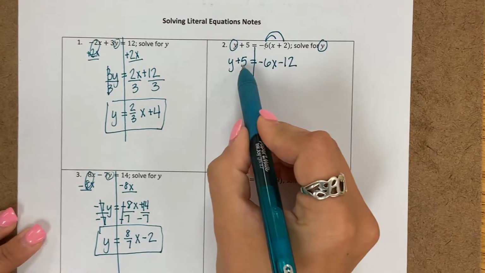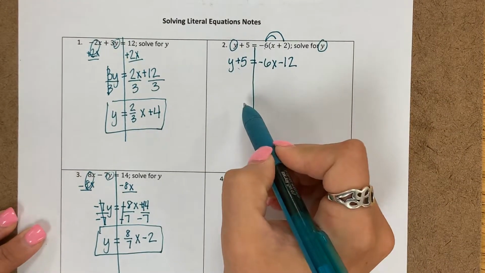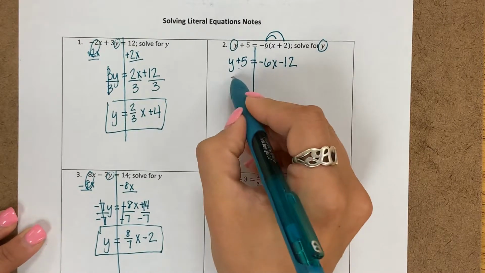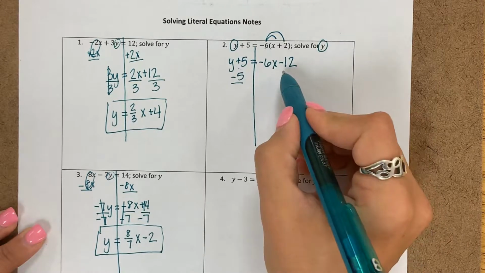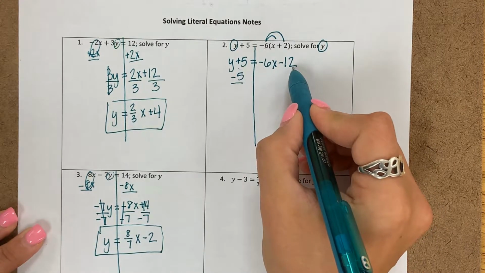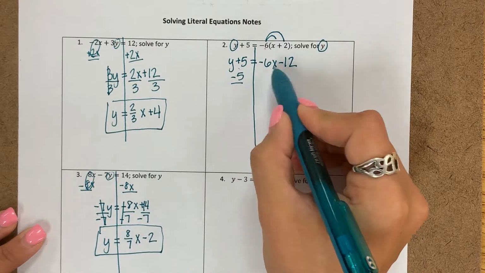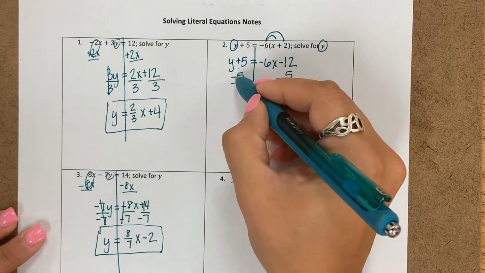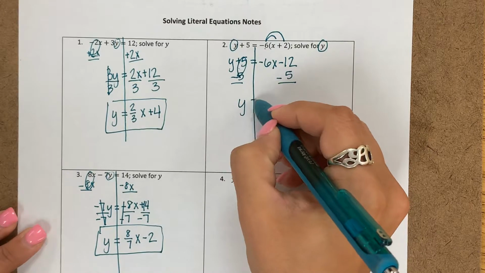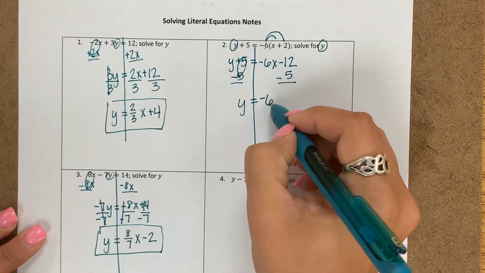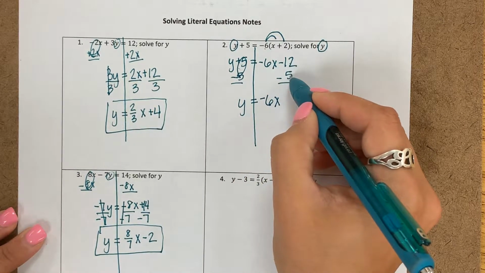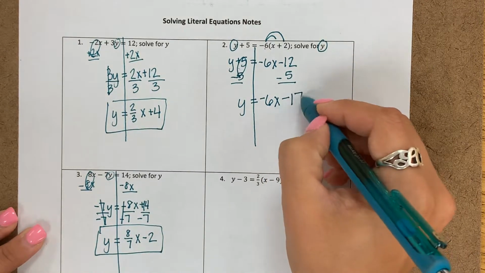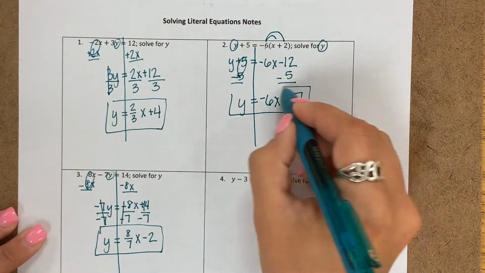Now I'm allowed to move this positive 5 that's with the y over here. To change a positive 5, we would subtract 5. On this side, I'm going to subtract it from the constant because this doesn't have an x, so I can't subtract it from the x term. So minus 5 right here. These zero out, bring down our y equals. The negative 6 comes down. Negative 12 minus 5, they're the same sign, so we keep the sign and add the numbers. So negative 17. Now we have solved for y.